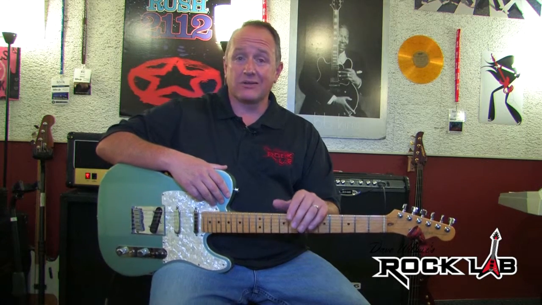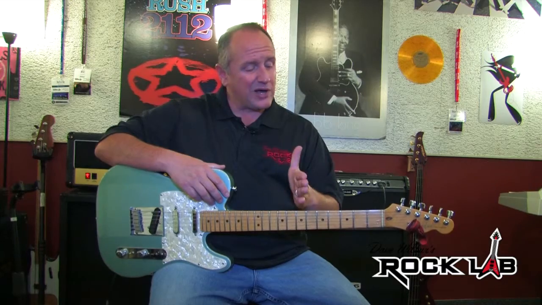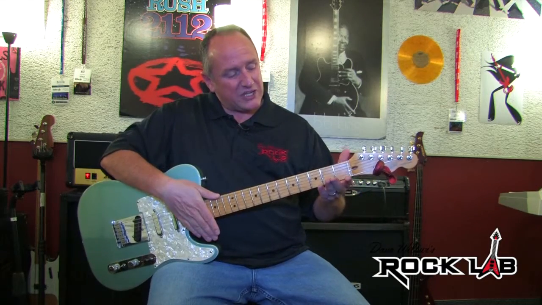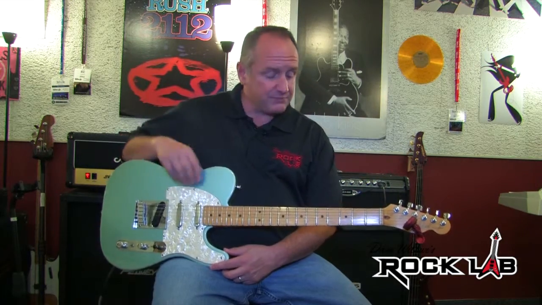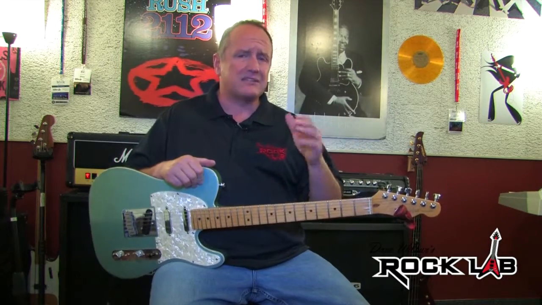In today's lesson, we're going to talk about how to tune the guitar and what are open strings. An open string is when you strum it or pluck it without touching it with the fretting hand. The reason open strings are important is that's the basic pitch of each string.